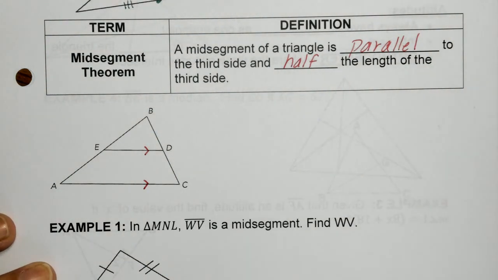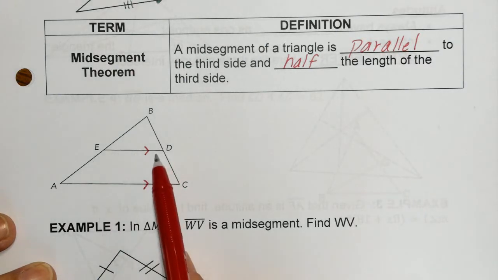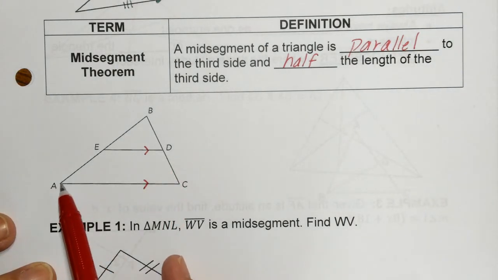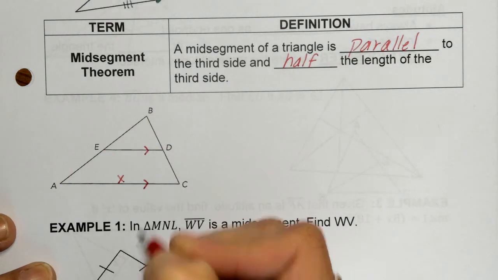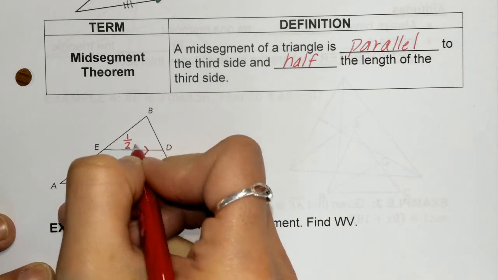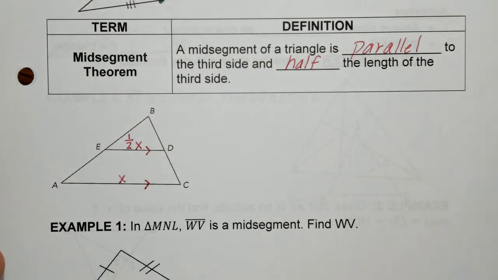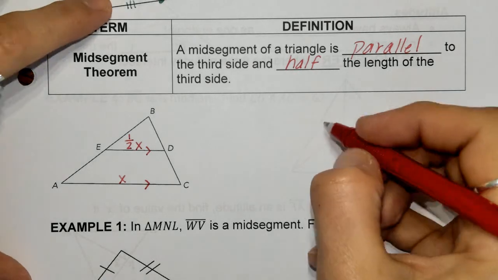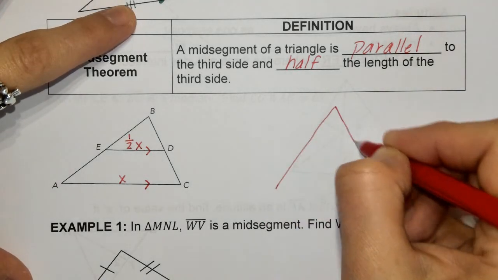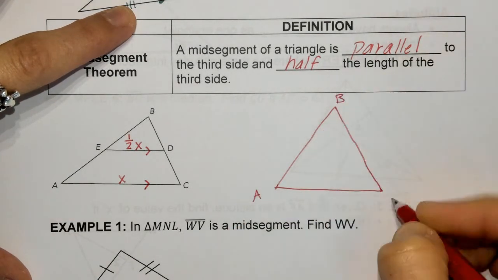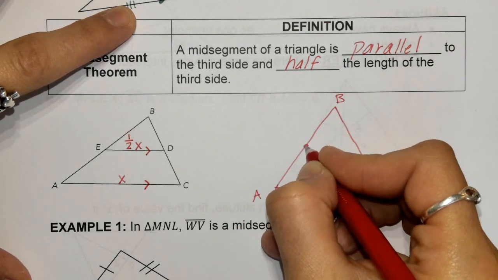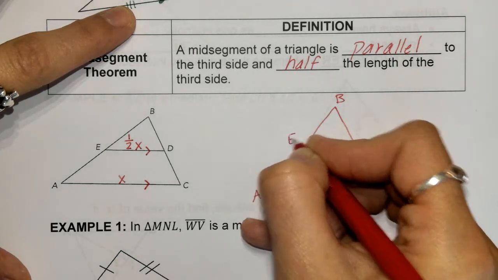If we're going to say that the midsegment ED right here is half the length of the parallel side, or the 3rd side, AC, then we can say, if AC is X, then ED is going to be half of X. We'll use this formula, as well as another one that we're going to draw in here, to help us whenever we're trying to find the length of a midsegment or the length of the 3rd side. So let's go ahead and draw that same triangle, just the best we can. It's okay if it's not perfectly the same. This is triangle ABC, and then we have that midsegment with endpoints E and D.